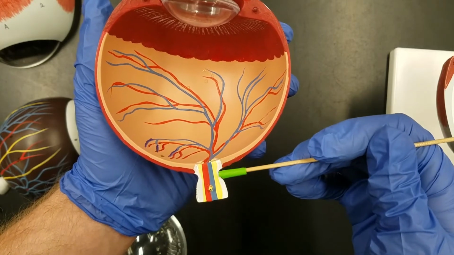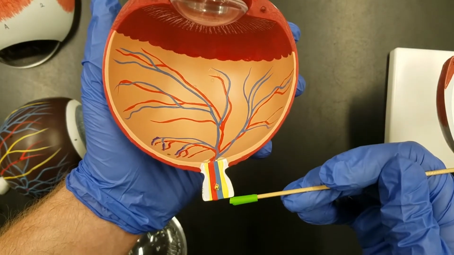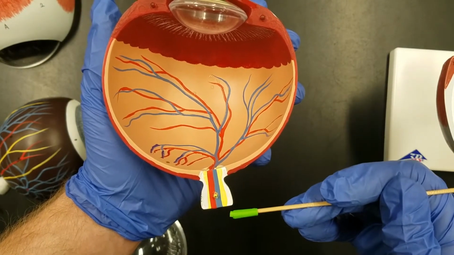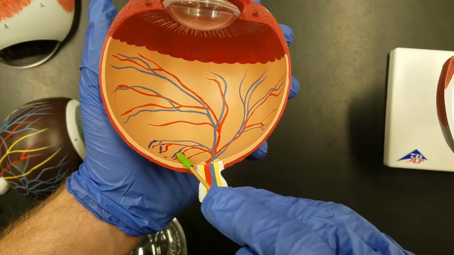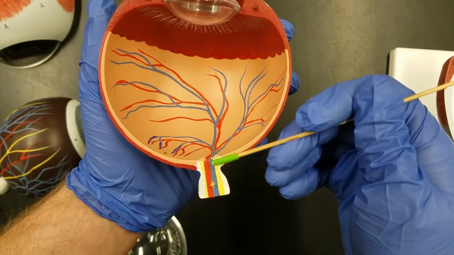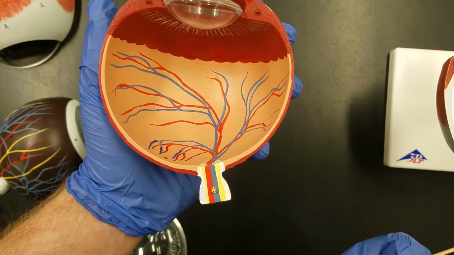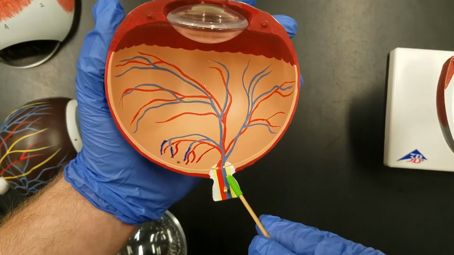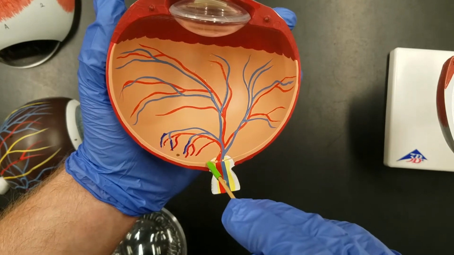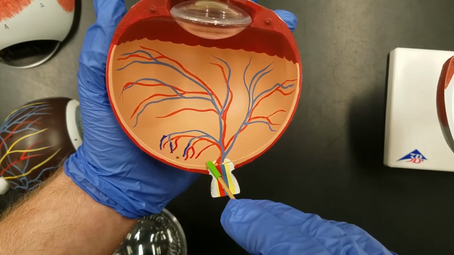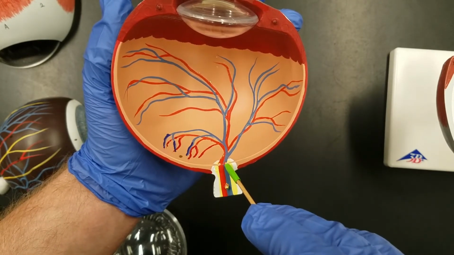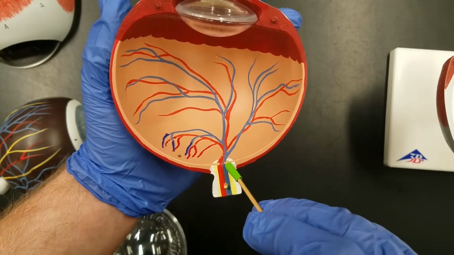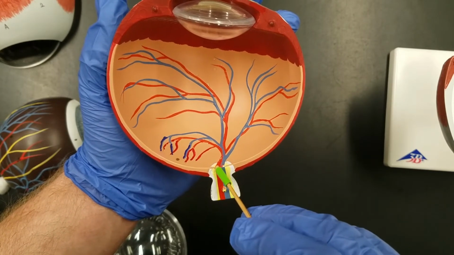Coming out of the back of our retina, we have this nerve. This is called the optic nerve or cranial nerve 2. This is going to carry visual signals from the back of the eye out to the occipital lobe of the brain. Where our optic nerve enters into the eye, right here, we have a region referred to as the optic disc. Now, the optic disc is a blind spot, which means that you can't see here because there's no photoreceptors present.